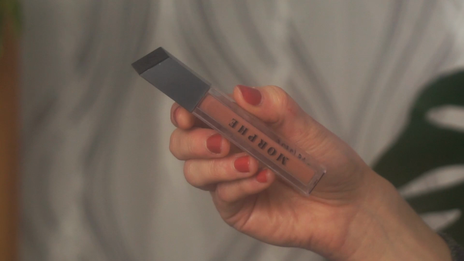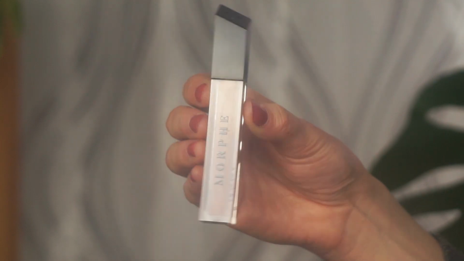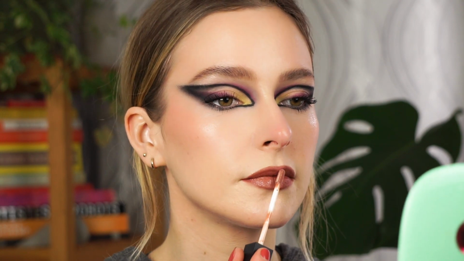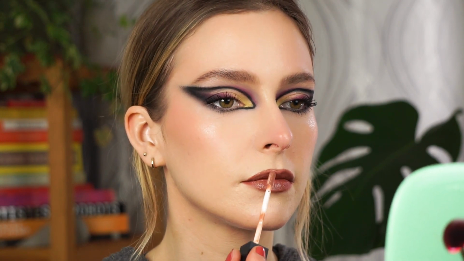For my gloss, I'm going to be taking the Morphe lip gloss in the shade Freebird, and this gloss is amazing. I don't know why I don't use it more often. It's like a very highly pigmented brown pink shade. It's just beautiful and the shine on this is intense.